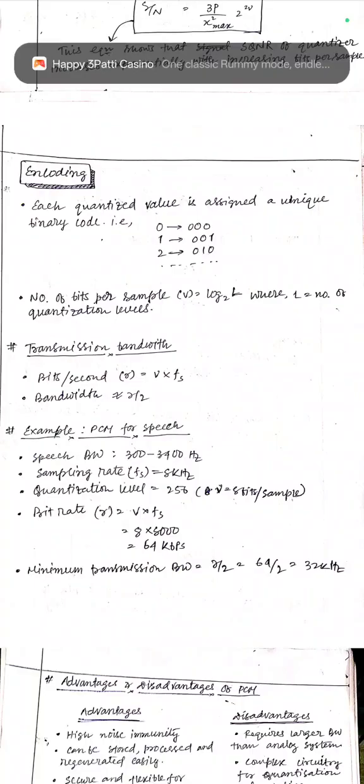When we discuss the transmission bandwidth, the bits per second or bit rate, we can say that R is equal to V into Fs, where Fs is the sampling rate and V is the bits per sample, and the minimum bandwidth will be R by 2.